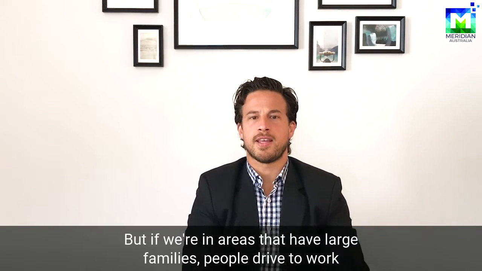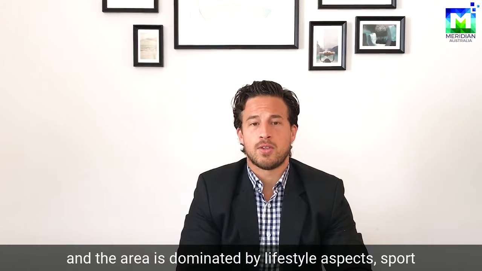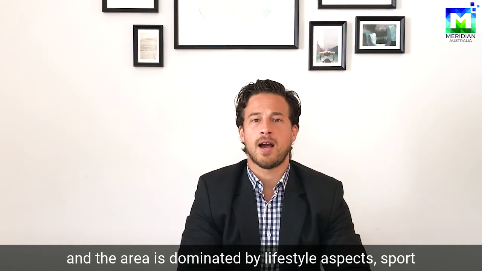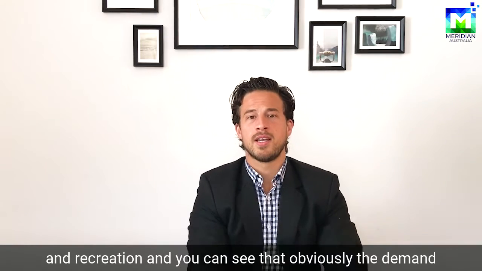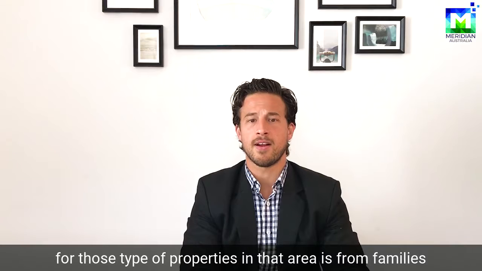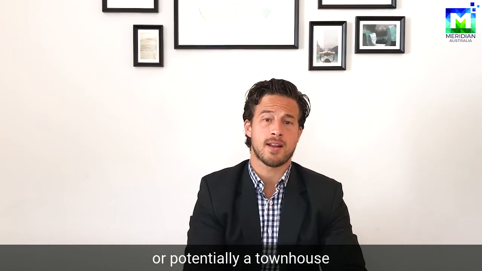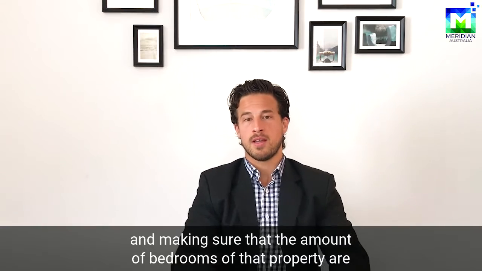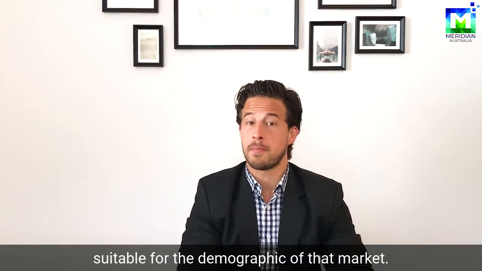But if we're in areas that have large families, people drive to work, and the area is dominated by lifestyle aspects in sport and recreation, and you can see that obviously the demand for those type of properties in that area is from families, then you're going to have to look at a house or potentially a townhouse and making sure that the amount of bedrooms of that property are suitable for the demographic of that market.